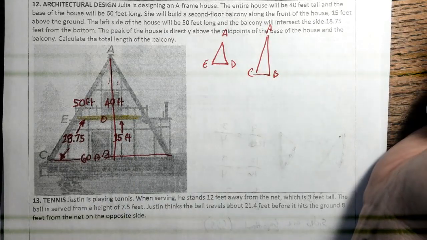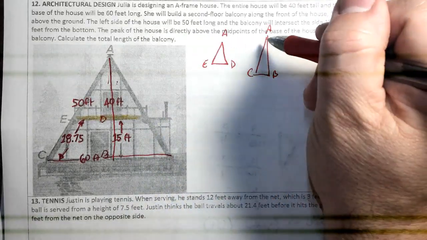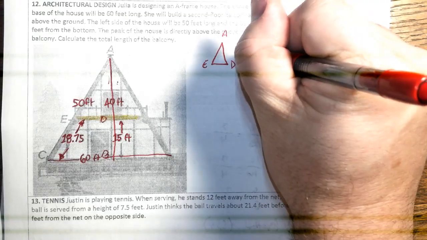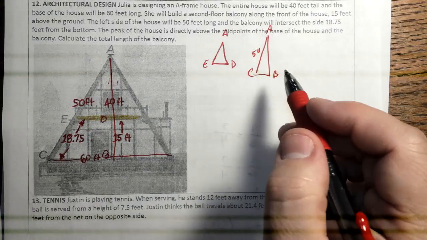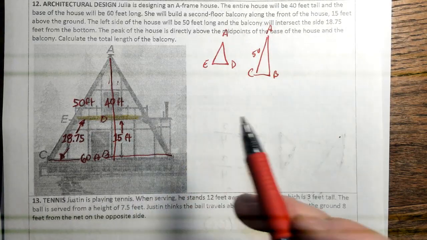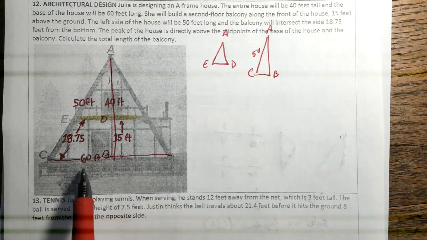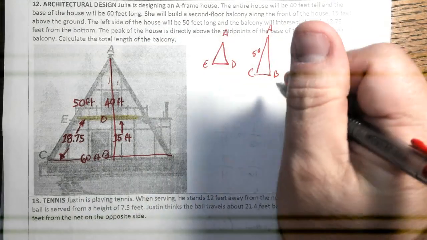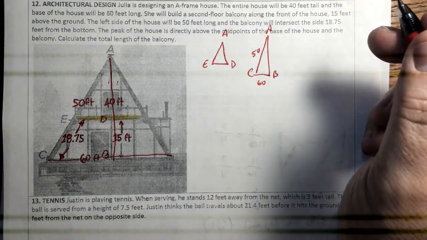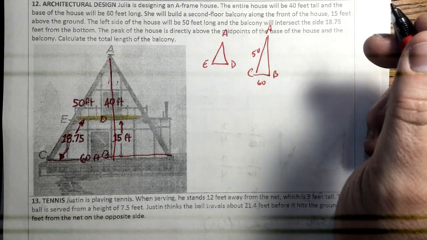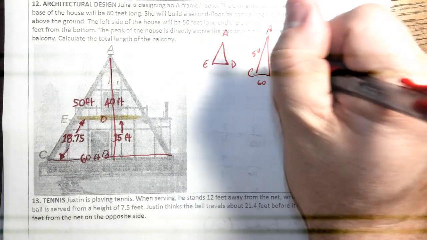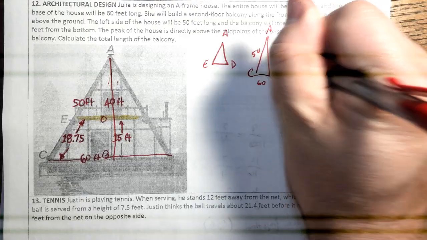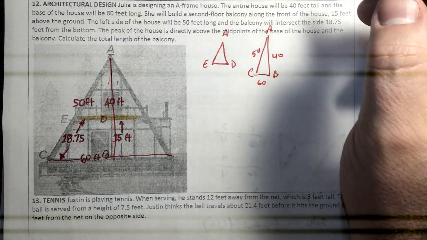So, let's get some measurements here. The whole side was 50. And the house, I knew I drew it all the way across, but it's actually just here. So that's 50, that's 60. This side's 40. So now let's do some subtracting.